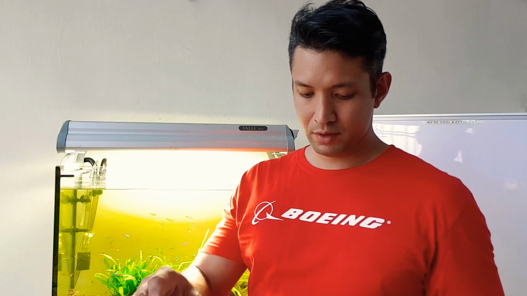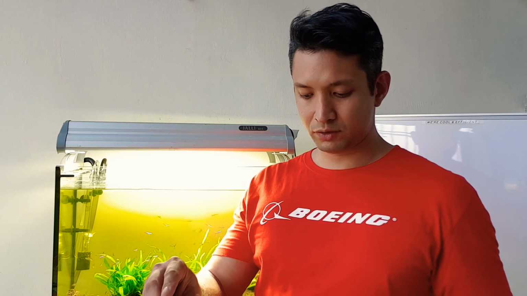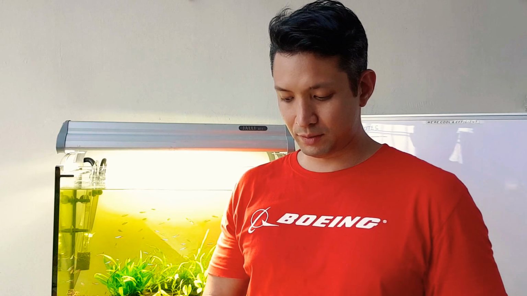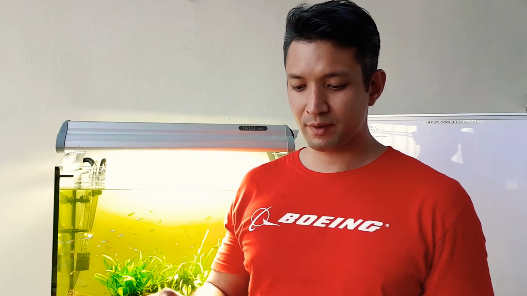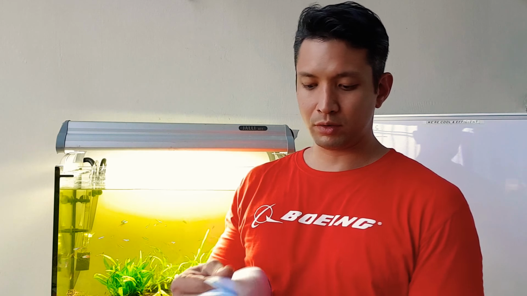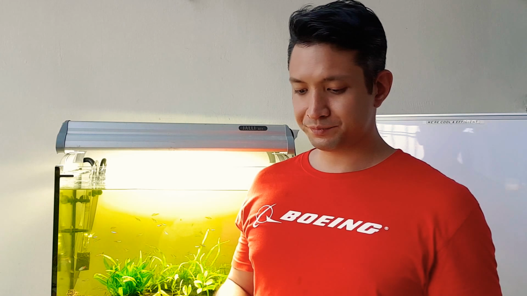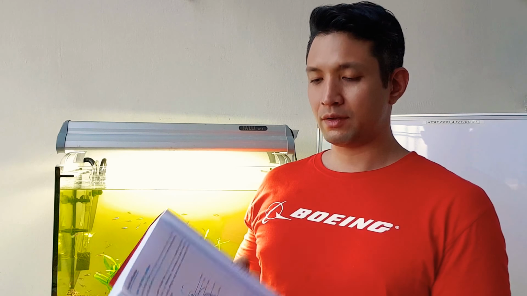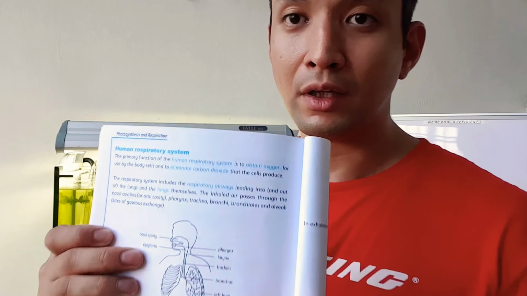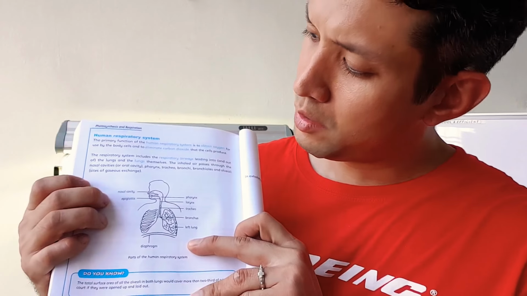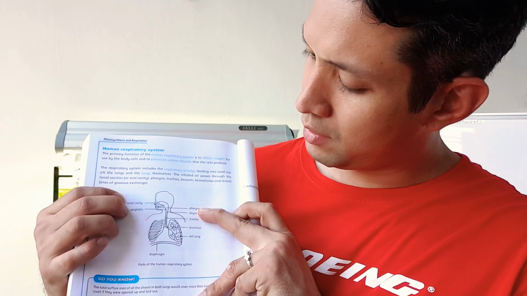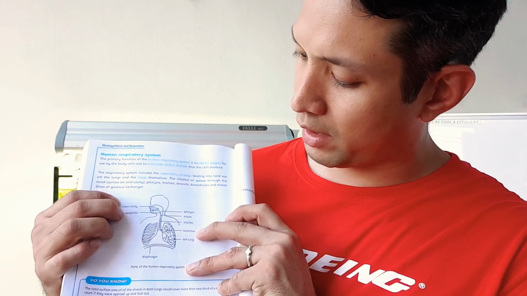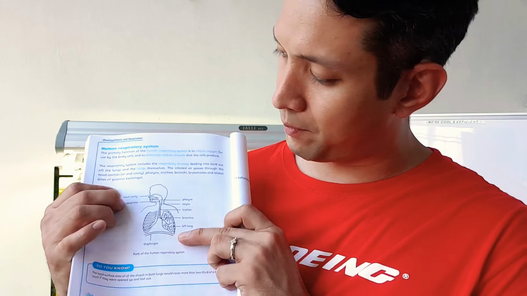In complex animals, where the cells of internal organs are distant from the external environment, respiratory systems facilitate the passage of gas to and from the internal tissues. Human respiratory system, as you all know, you have your lungs, and this is how it looks like, as you can see. So you've got the nasal cavity, the epiglottis, the pharynx, the larynx, the trachea, the bronchus, and the left lung, and the diaphragm.